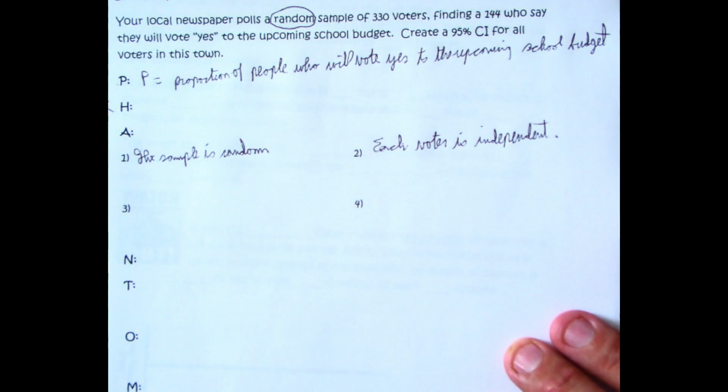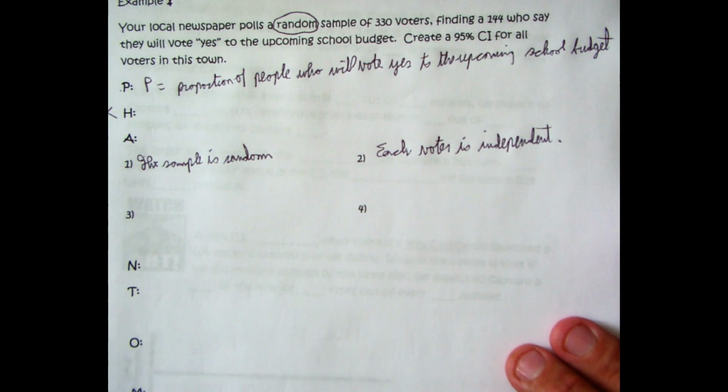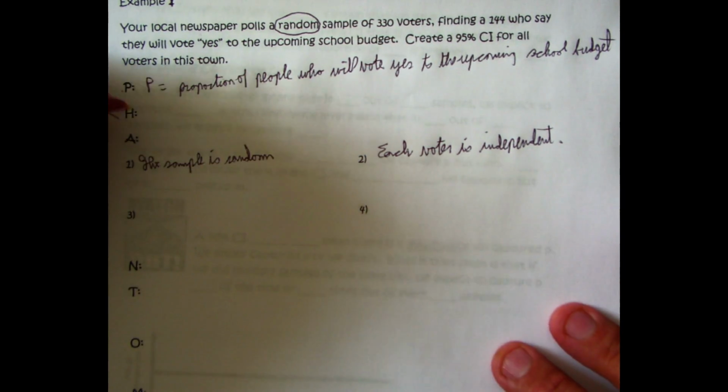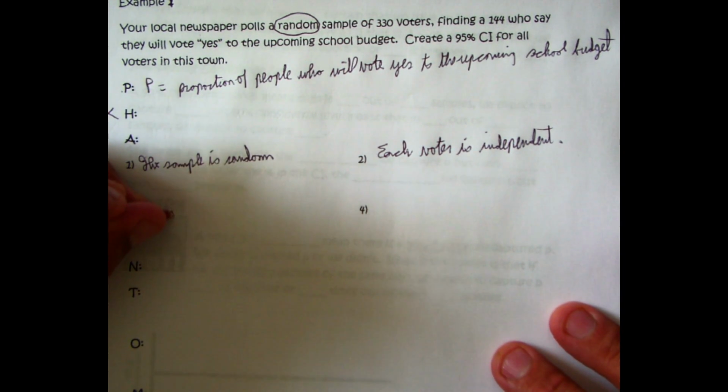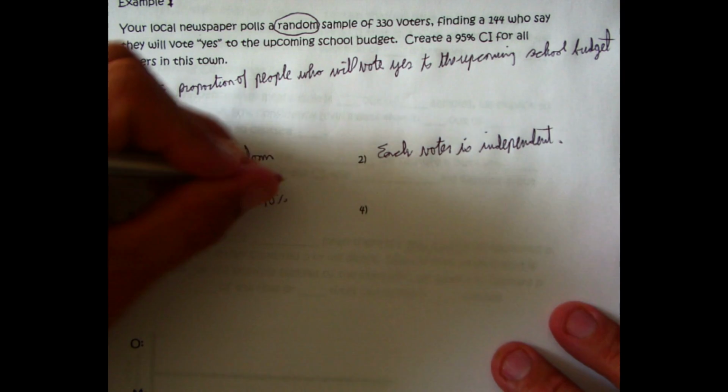We have 330 people in our sample, so that means that it has to be less than 3,300 if we meet the 10% condition. Well, most towns are more than 3,300. So we'll assume that 330 is less than 10% of all voters.